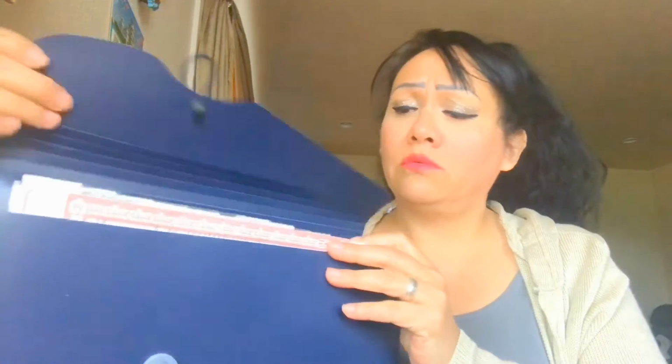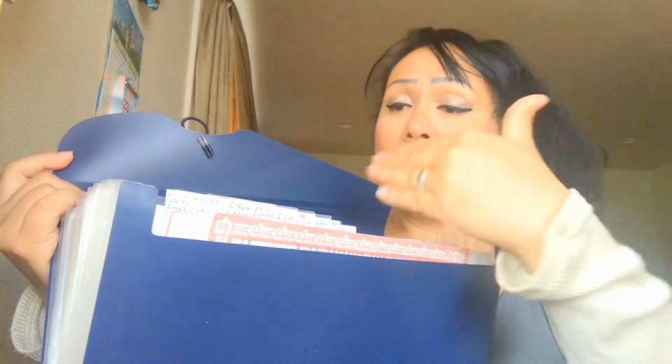You can get this folder at Walmart or Target, whatever store you like. You see it has different compartments, so that way you can organize all the documents well.